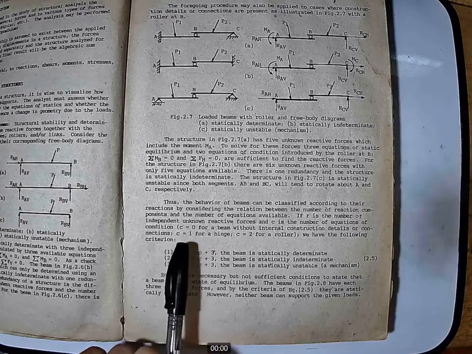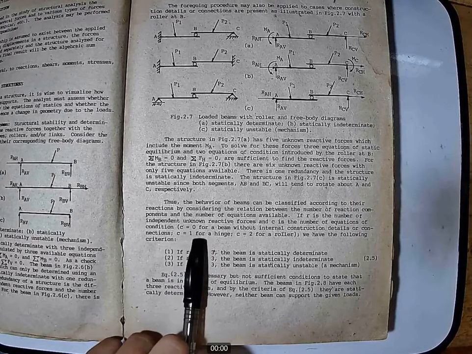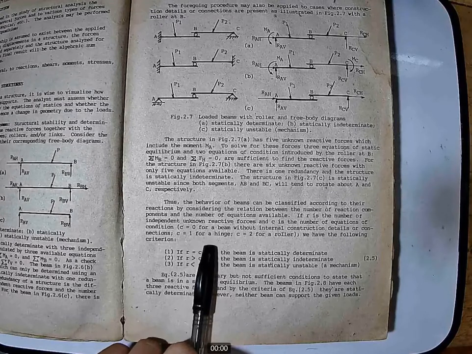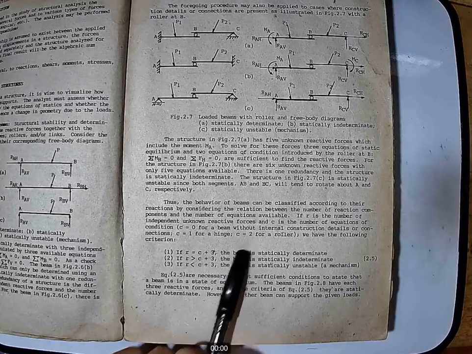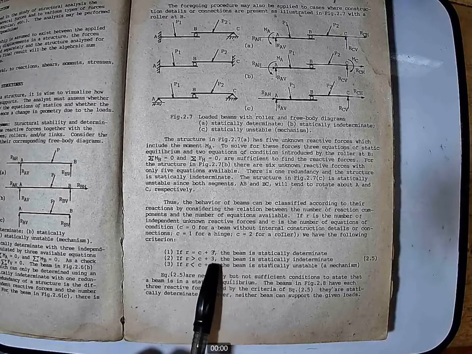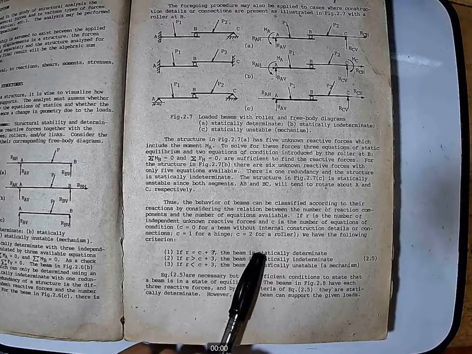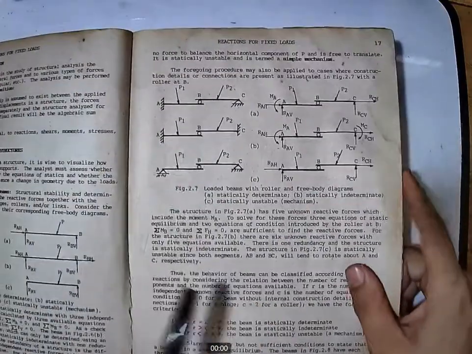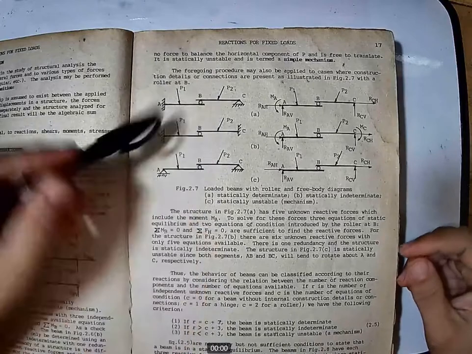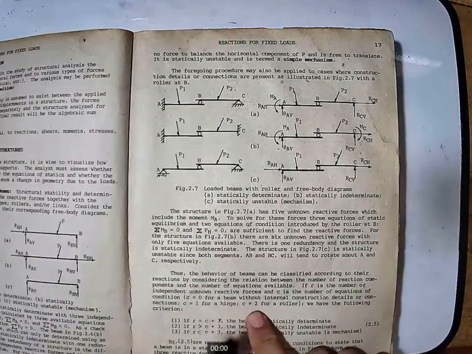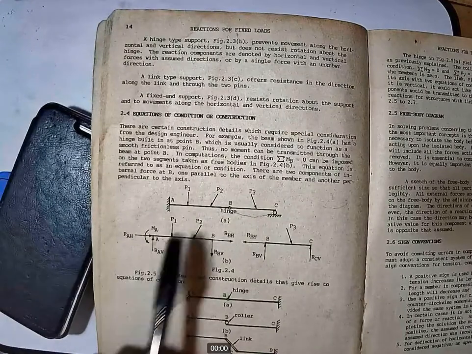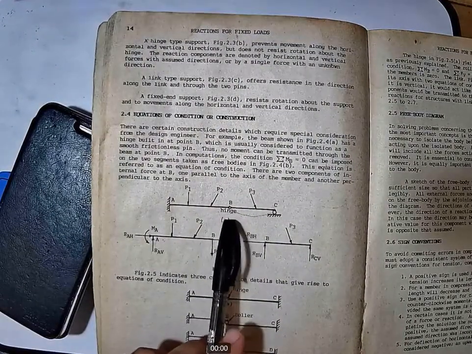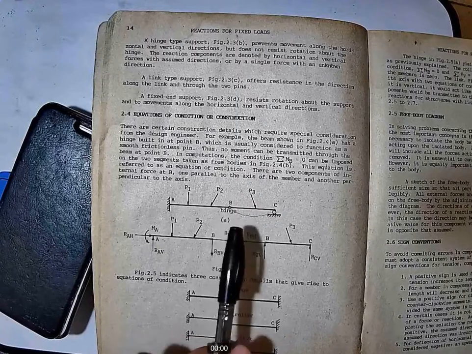Next, we have C. C is simply your condition. C is 0 for a beam without internal construction details. C is 1 for hinge and then 2 for a roller. So remember, kapag may hinge sa gitna, 1. Kapag may roller, 2. For example, ito. Ano ang value ng C dito? Since this is roller, ang value ng C mo ay 2. Okay? How about here? What is the value of C dito? It is a hinge, kaya ang value ng C mo dyan ay 1.